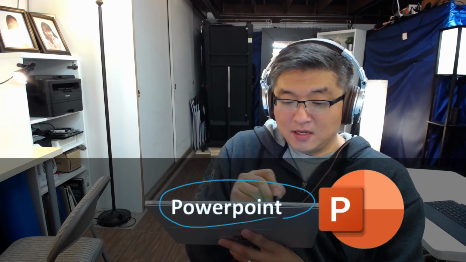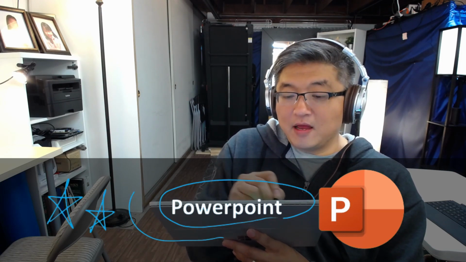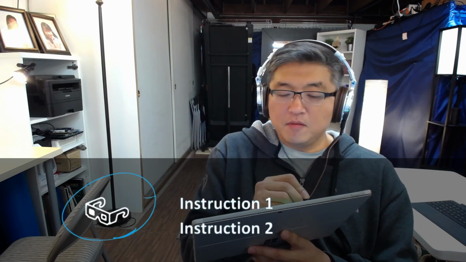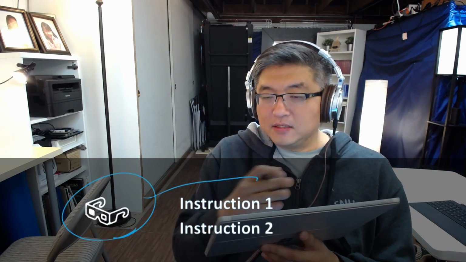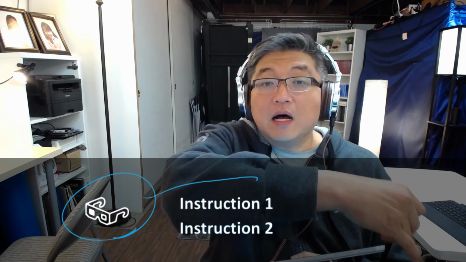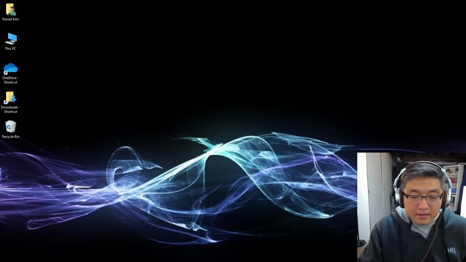Check this out. I am running PowerPoint on my tablet and I am circling. I am making a star, another star, and doing stuff like this. Going to the next instructions, putting in icons. This is all PowerPoint stuff, yet it's actually transparent. So I will teach you how in this video. Okay, and here is the secret.